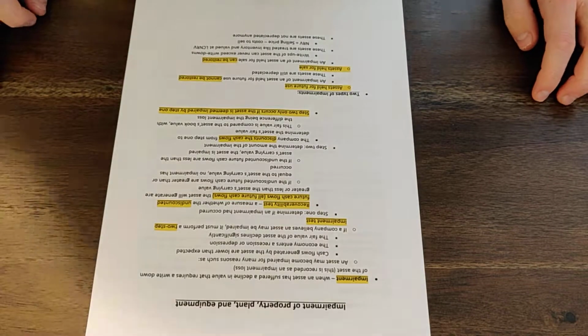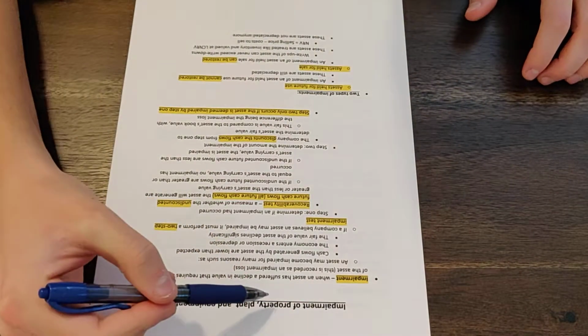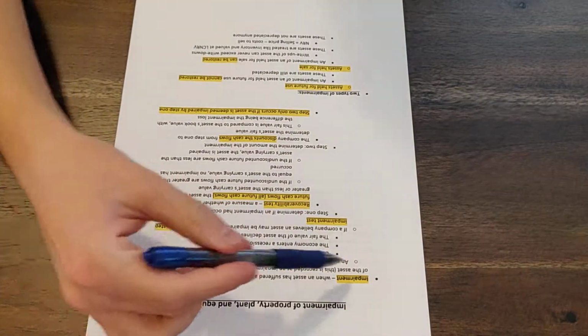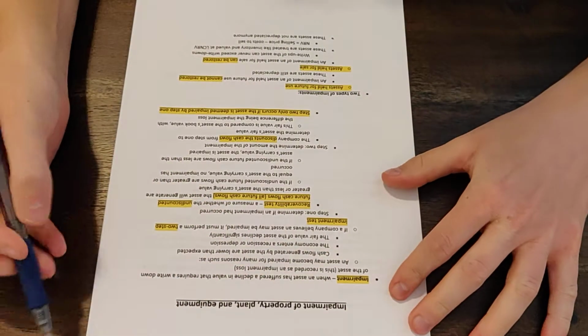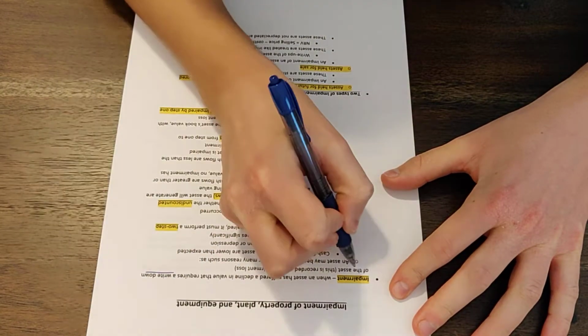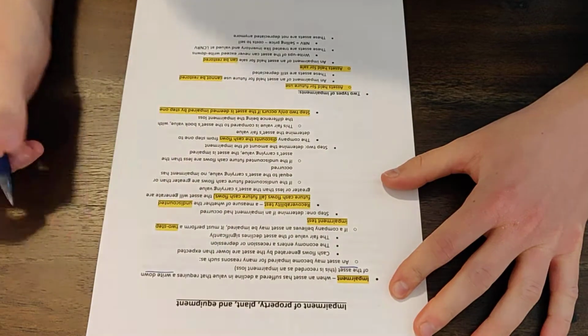Hello everyone, in this video we're going to be going through the topic of impairment of property, plant, and equipment, impairment of PP&E. So what is an impairment? An impairment is when an asset has suffered a decline in value that requires a write-down of the asset. This is recorded as an impairment loss.